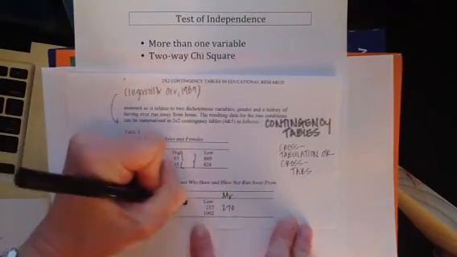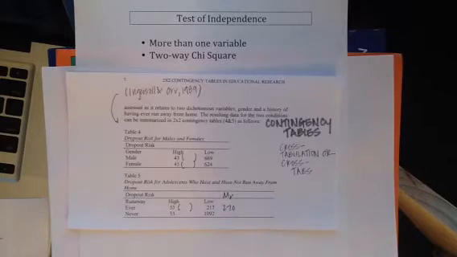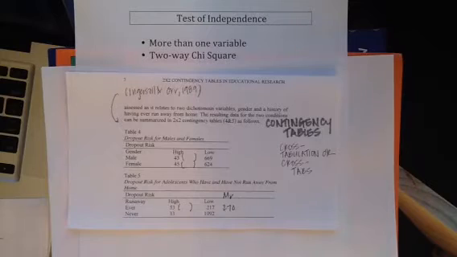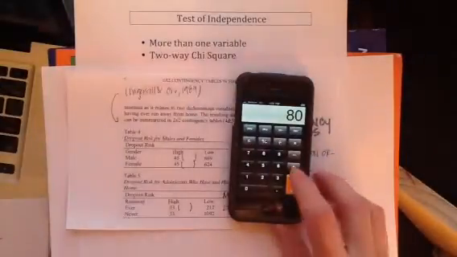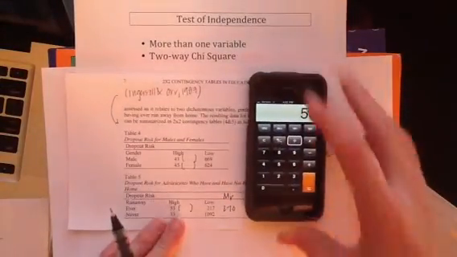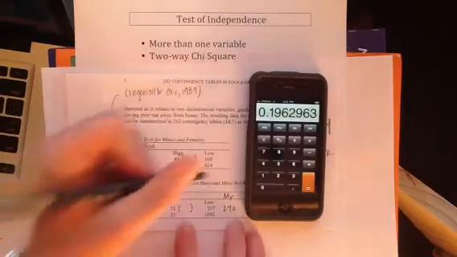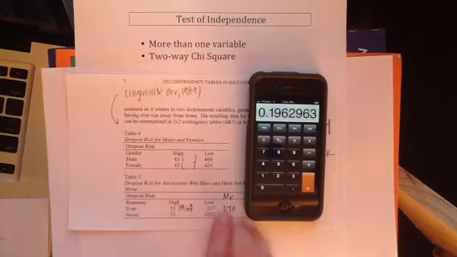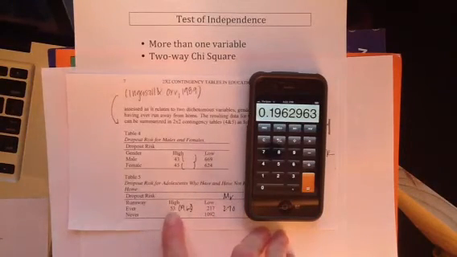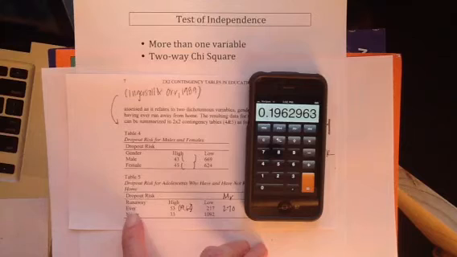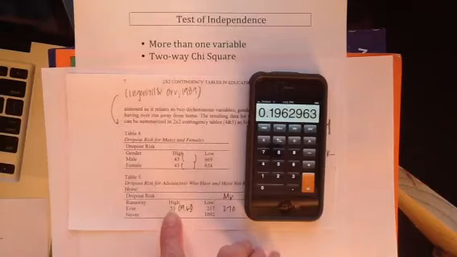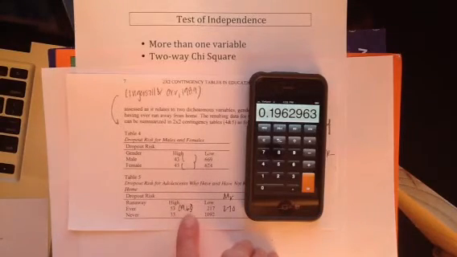And then I would find out what percent 53 of 270 is. Let me grab my calculator. So 53 divided by 270, I have about 19.6% of my marginal total for my row is students who had at some point run away, who also had a high risk for dropout. So that's 19.6% of my total.